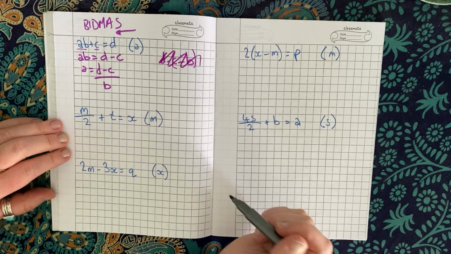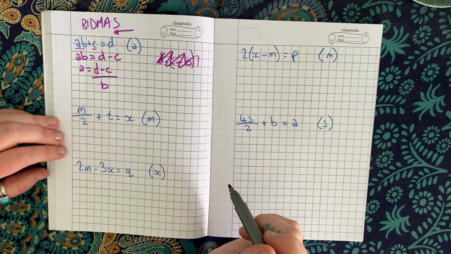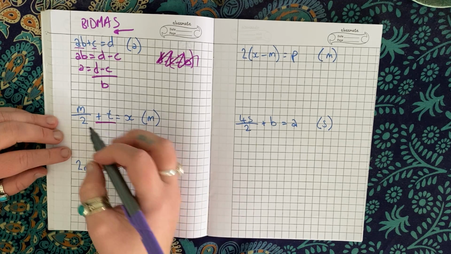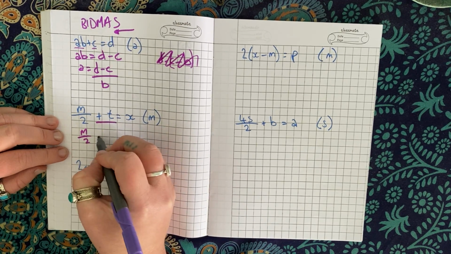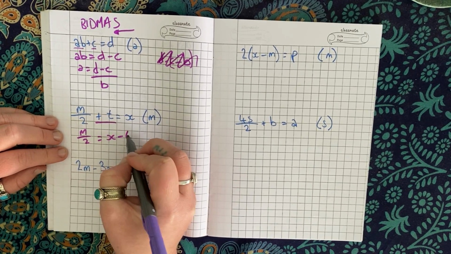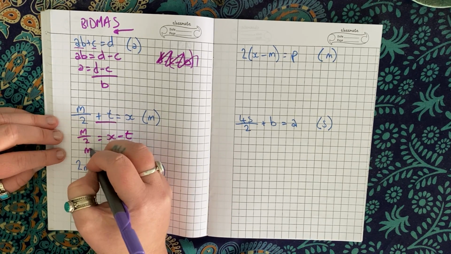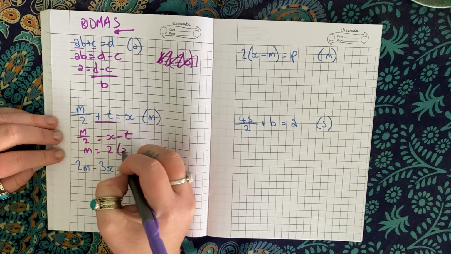All right, let's try again. I want to get M by itself this time. So first thing I'm going to do is move this. If it's adding, I'm going to subtract it. So M over 2 equals X minus T. And then the opposite of division is multiplication. So M equals 2 times (X minus T).